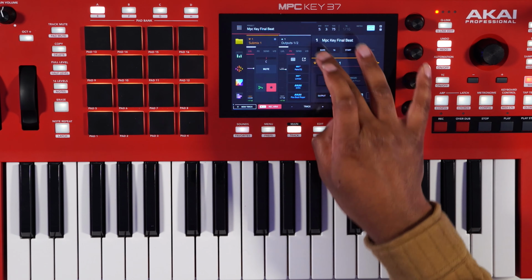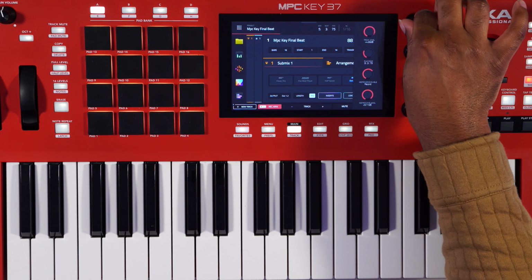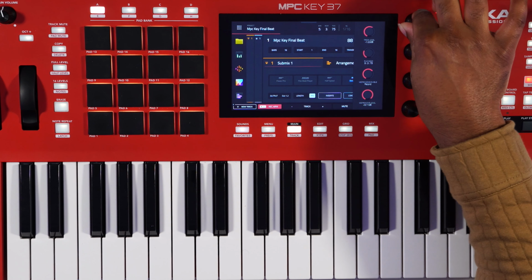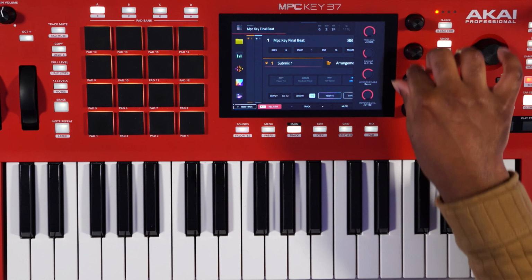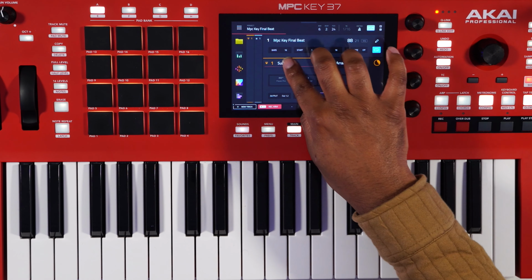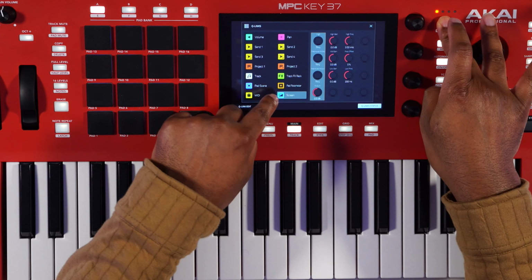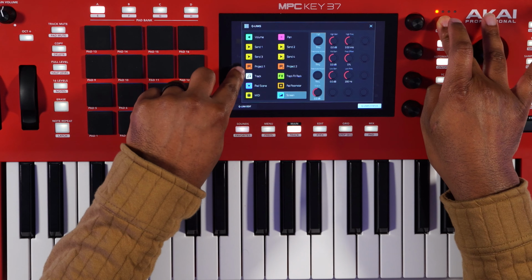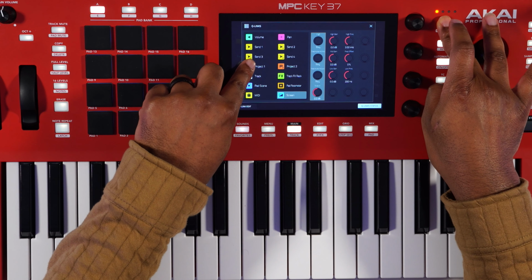So if we come back over here, let's say the Submix 1, we do this, we have our track level, playhead, all the different things. It's going to be according to the current screen. Now, when you want to get back to the performance effects, you can go back to project 1.